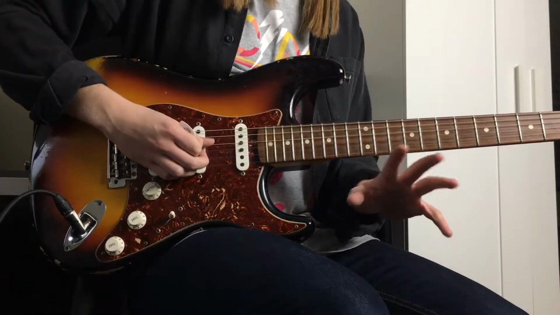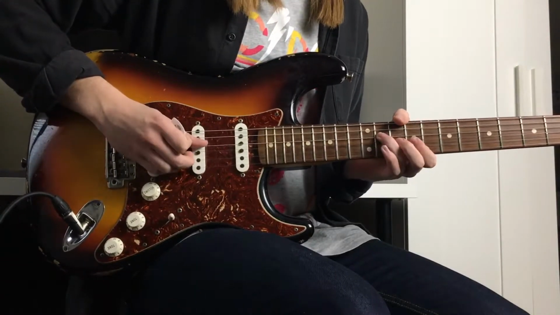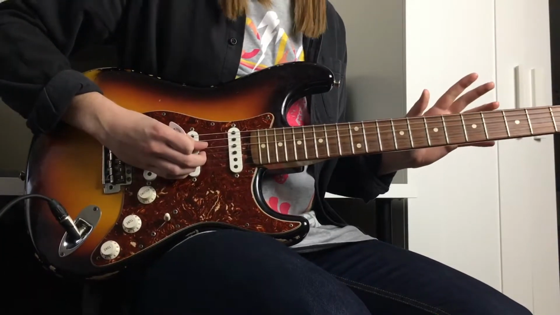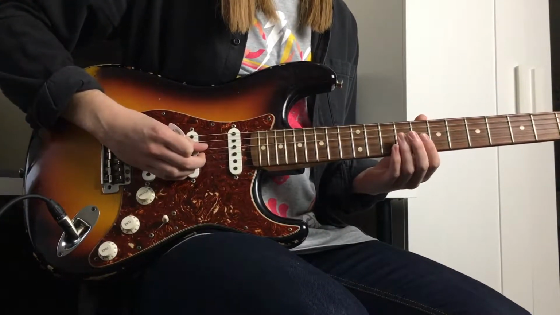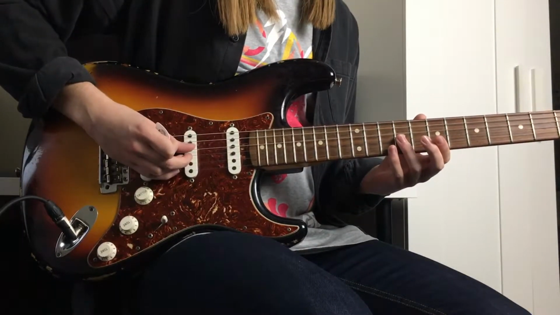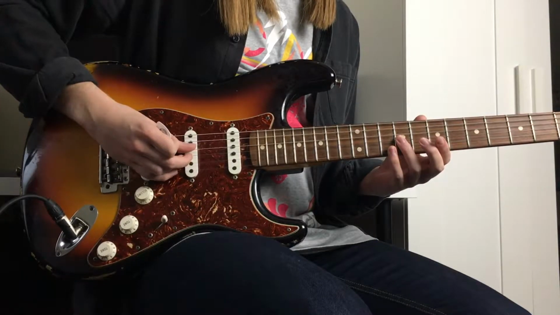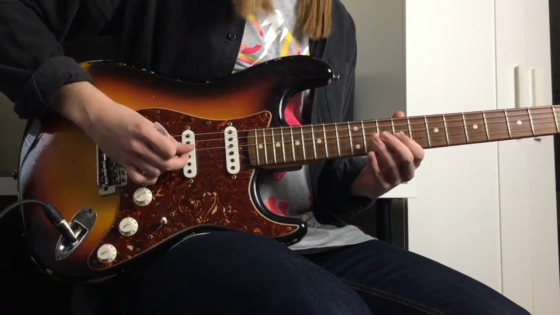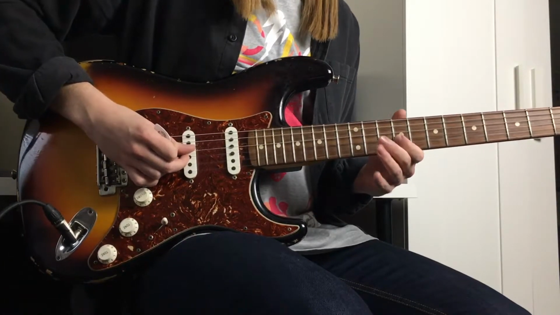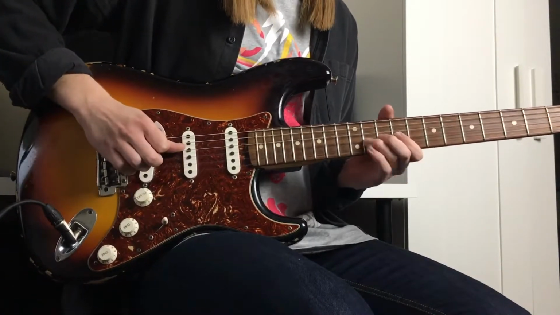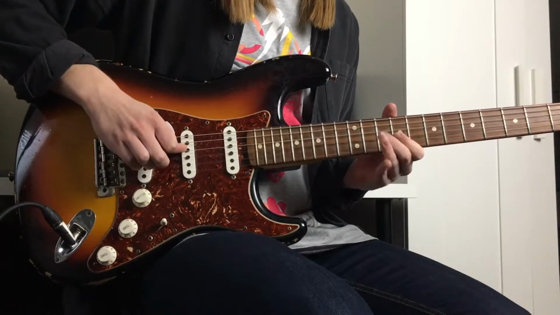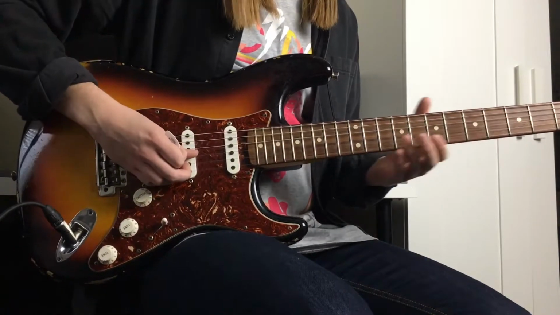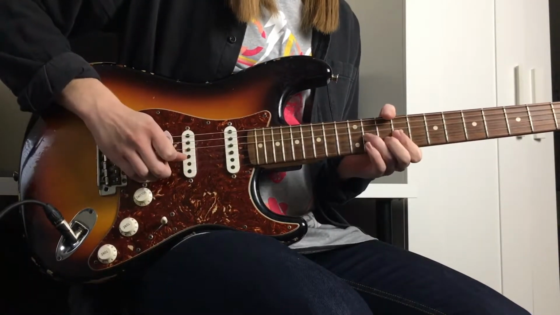I'll play it once more, just a bit slower. The next part, I think he slides the note. So I think he slides from the 9th fret on the G string to the 11th fret on the G string, and then he pulls off again and lands on your index finger. So slide, pull off. So all together so far we've got.